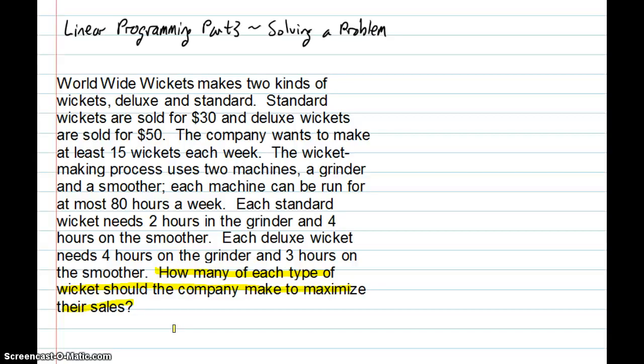So let's read the problem again and see what I can understand first about the types of wickets. What kind of types of wickets are there? Oh, Worldwide Wickets makes two kinds of wickets, deluxe and standard. And I want to know how many of each type I should make. Well, that sounds like a good job for a variable. So I'm going to say let x equal the number of standard wickets, because I want to know that. And I'm going to let y equal the number of deluxe wickets.